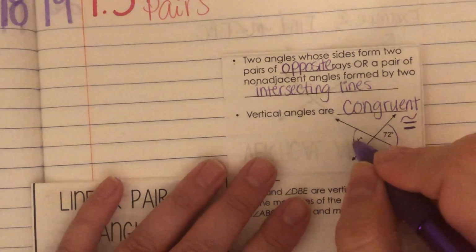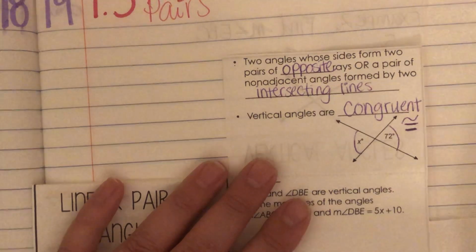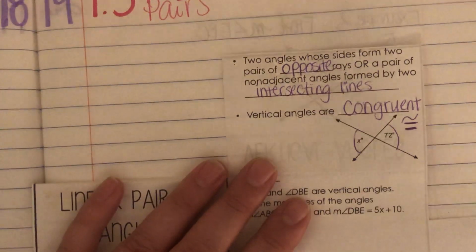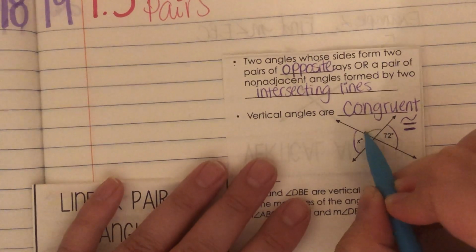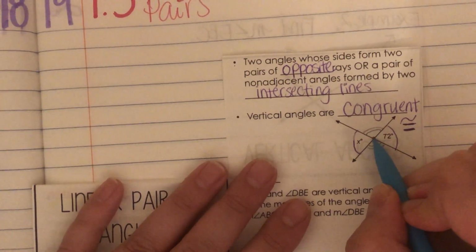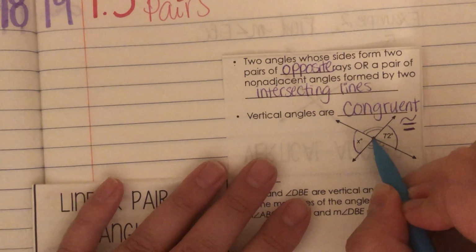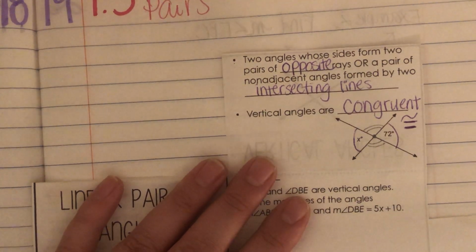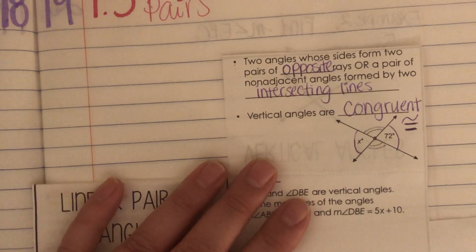So these two angles here are congruent. I can show you with just an arc mark. And then of course, this angle here is congruent to this angle here. Notice all of these angles share this common point. That's what makes vertical angles. They share a common point.